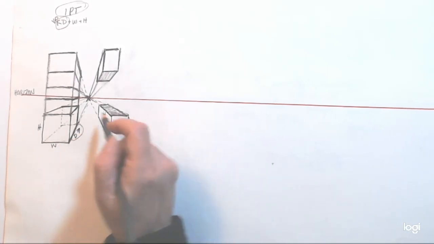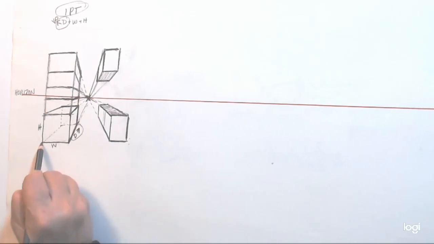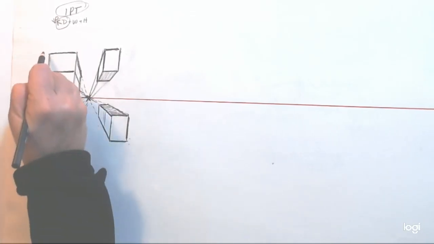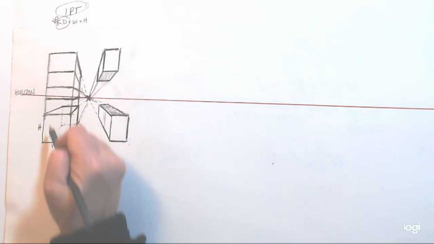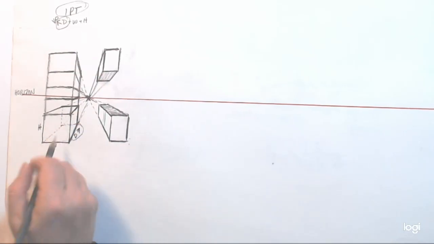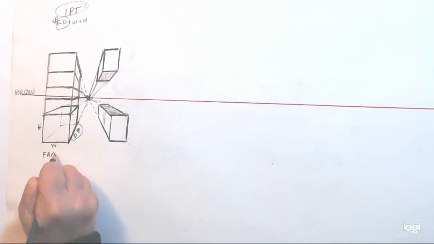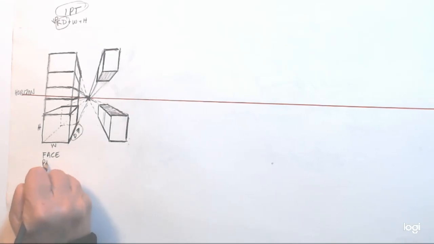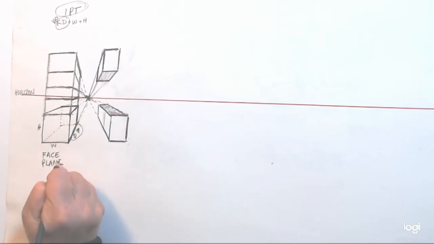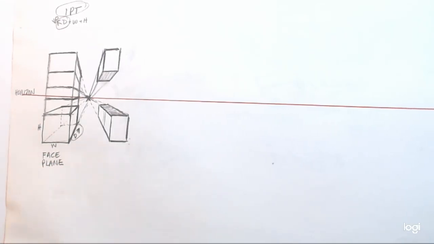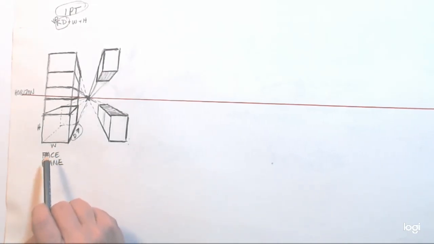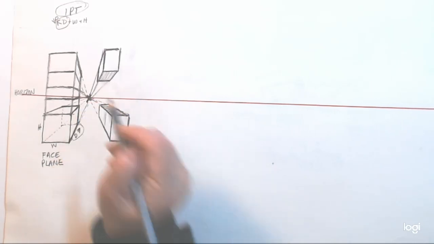And this is what I mean by the face. The distance here and here, you're seeing a plane kind of squarely. It's a shape. It's not going away from you. So I would call this a face or a surface plane. Okay? That's not as important right now as it's going to be in a minute when I explain 2 point. So here's your 1 point perspective.